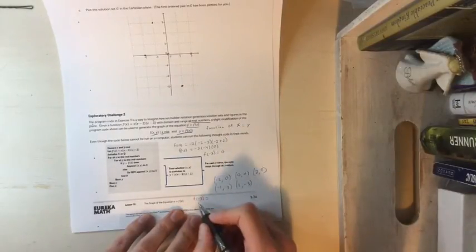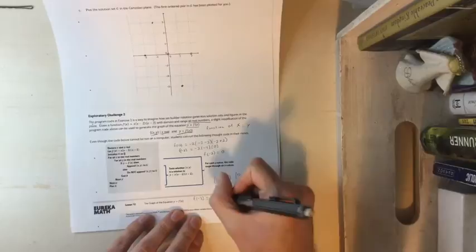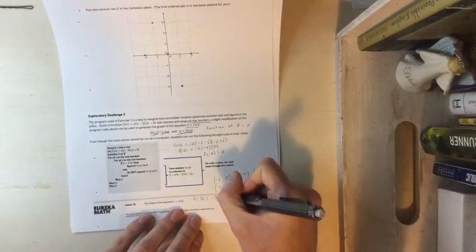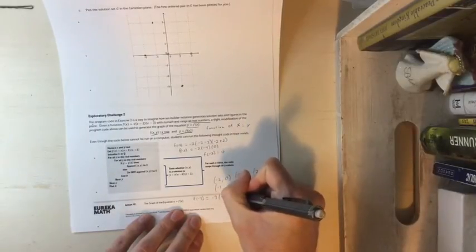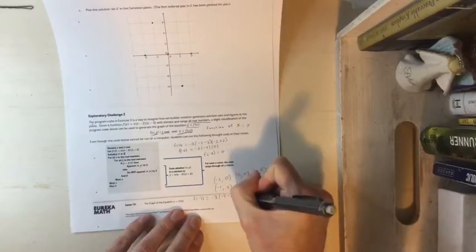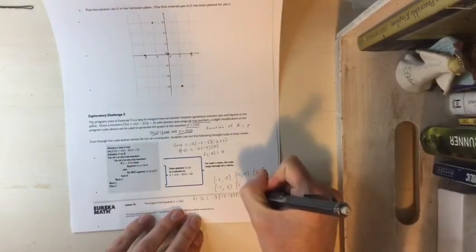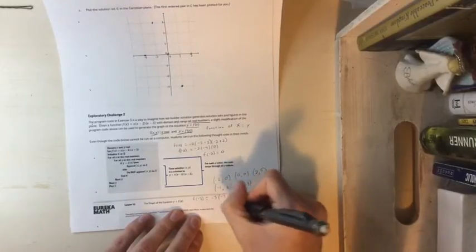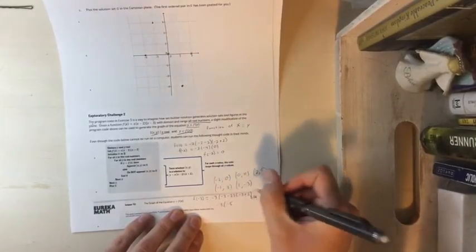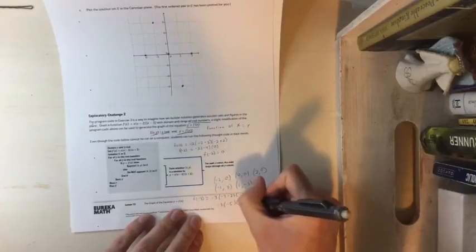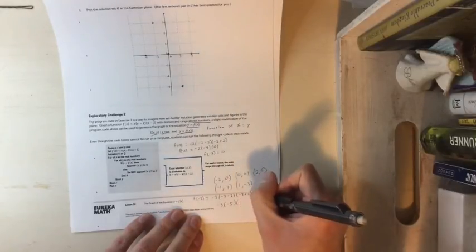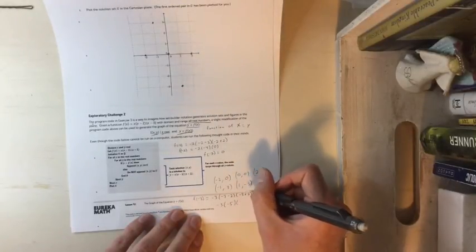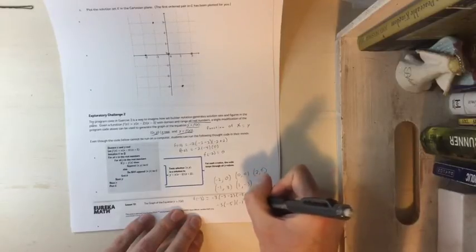Okay, so f of -3, we're going to plug in -3 for each x. So -3 times -3 minus 2, and then -3 plus 2. So we're going to get -3 times -5 times, what is this going to be, -1.